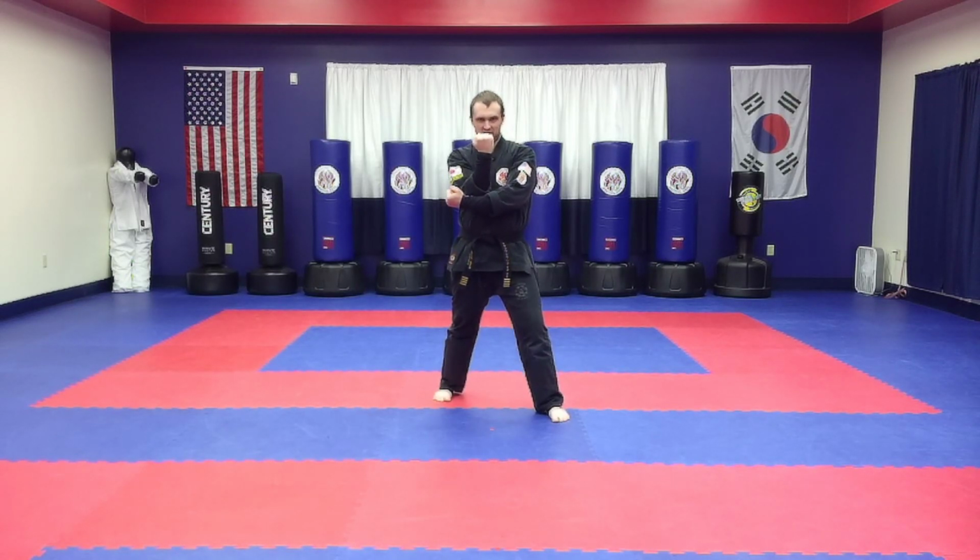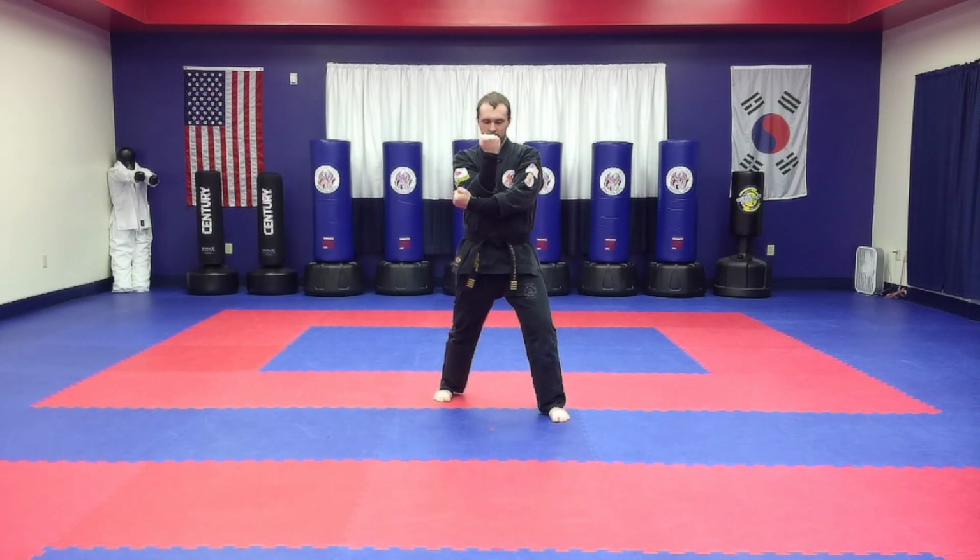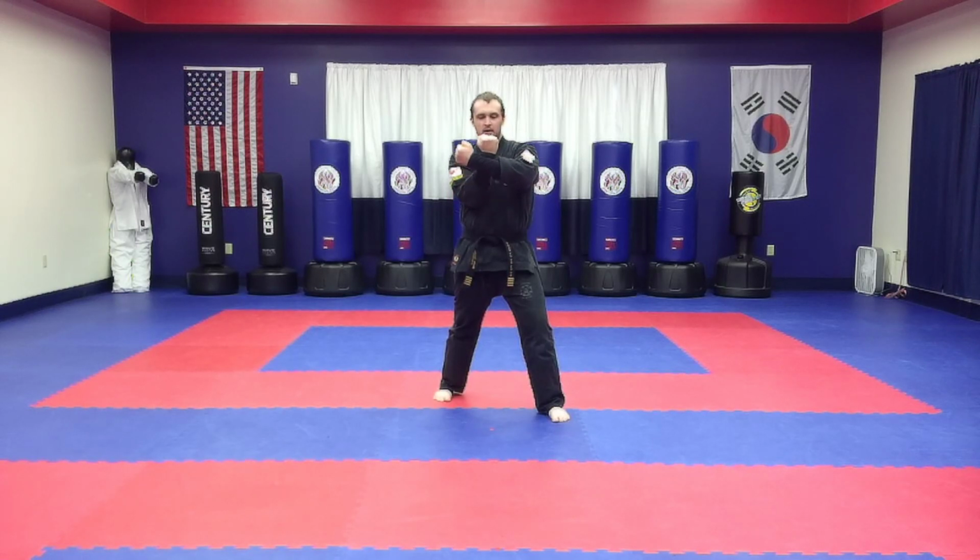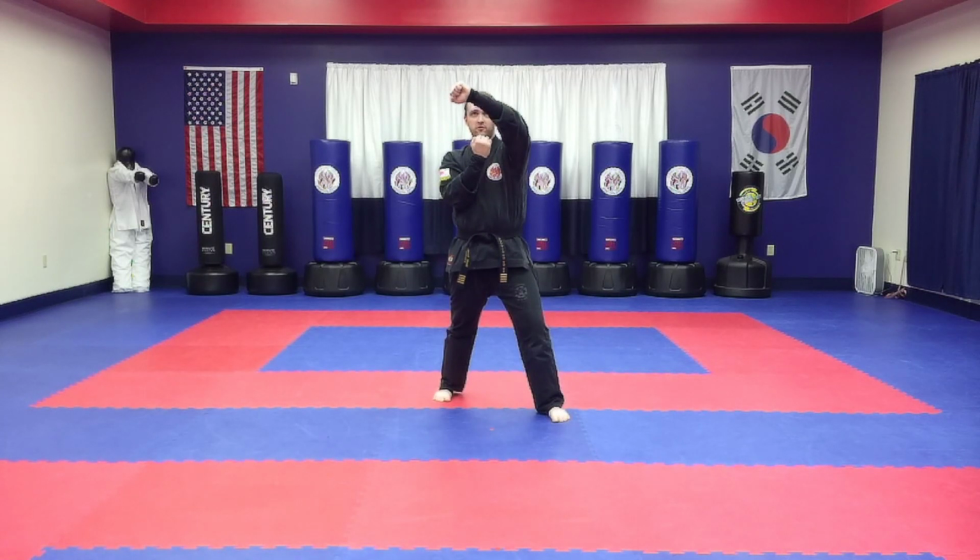Now, same as the down block, I'm going to slide along the arm, but I'm going to go up this time. So my lead hand is going to slide up the arm, and again at the last second, right before it makes contact, it's going to turn over, basically palm out instead of palm in.